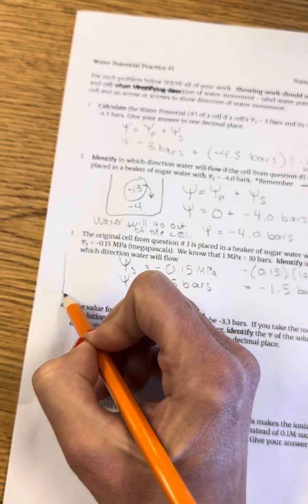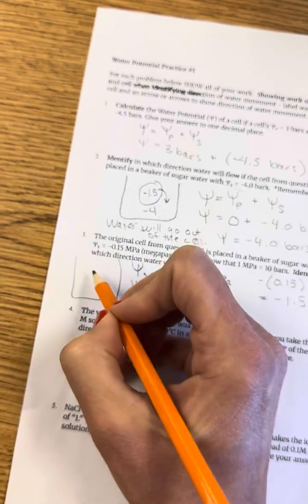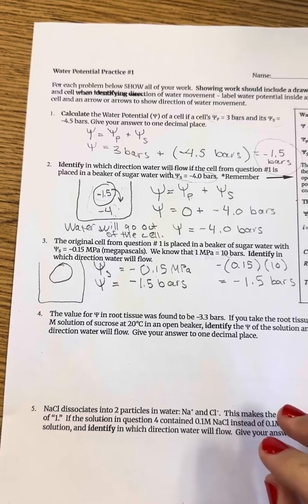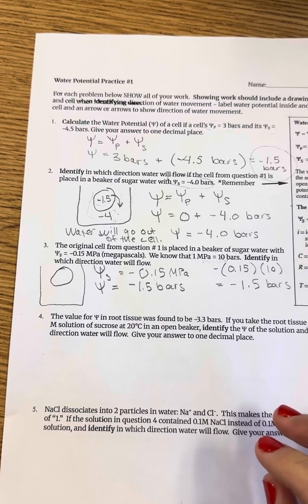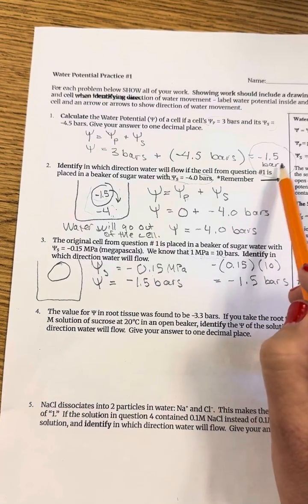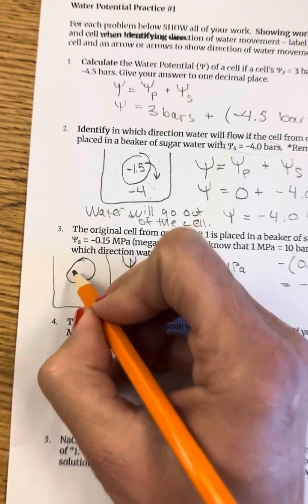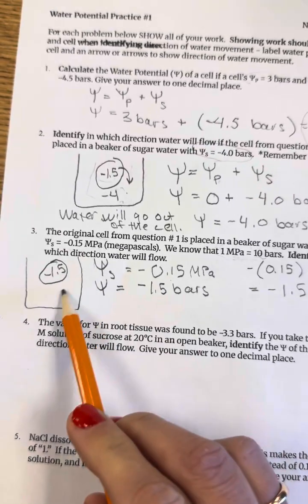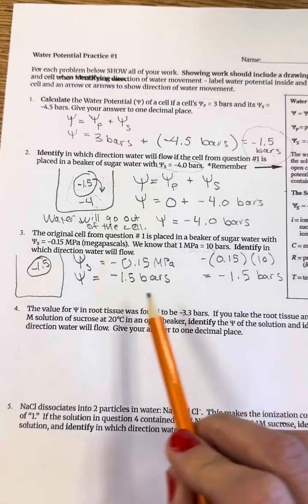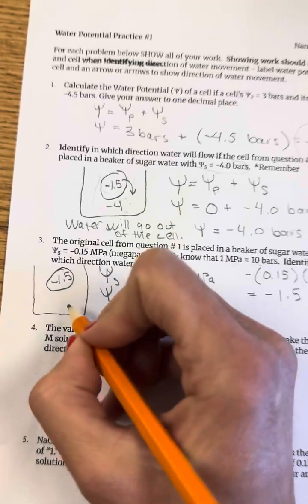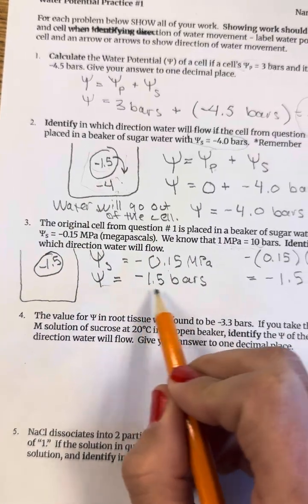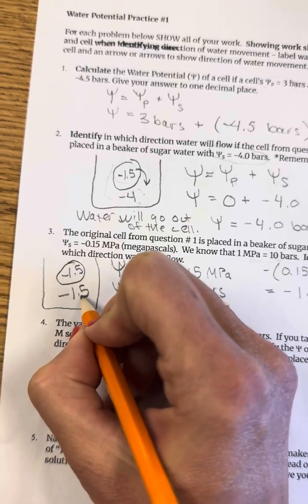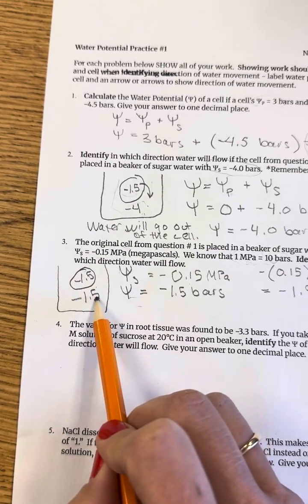And so let's draw out our beaker again. Drawing out the beaker really helps. I like to do it. I would recommend doing it. I think it's helpful, okay? And so we're taking that original cell from question 1, which remember had a water potential of negative 1.5 bars. All right, so we're gonna put this here, negative 1.5. It is going into our beaker that has a water potential of negative 1.5 bars from this problem here. We just did it out, okay? So negative 1.5. And oh, look at that, they are equal, okay?